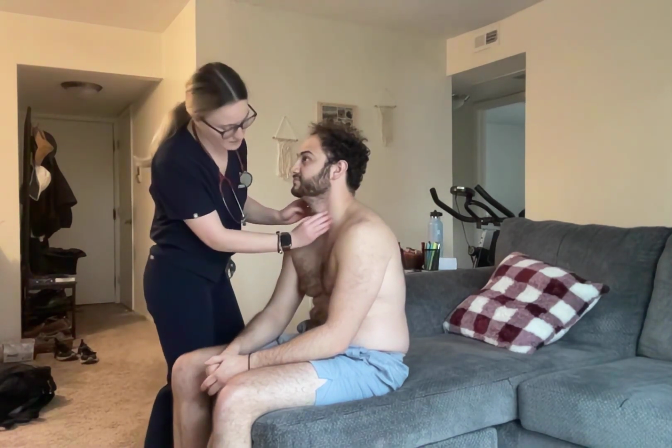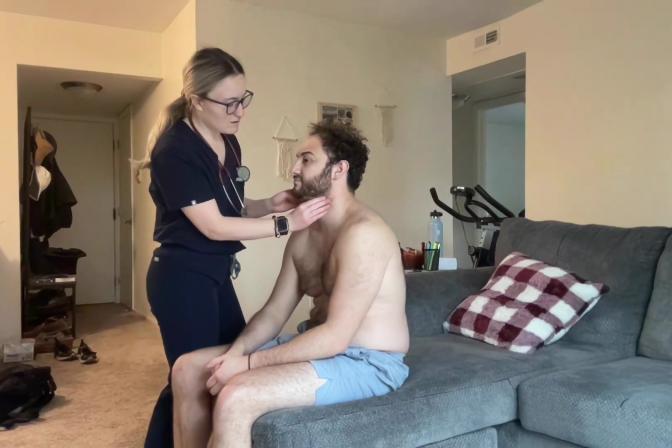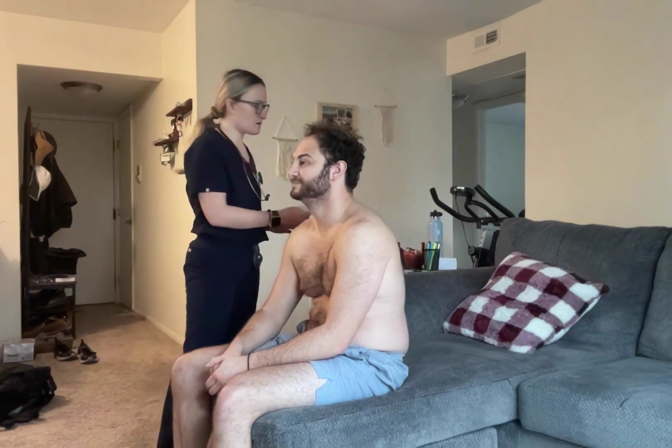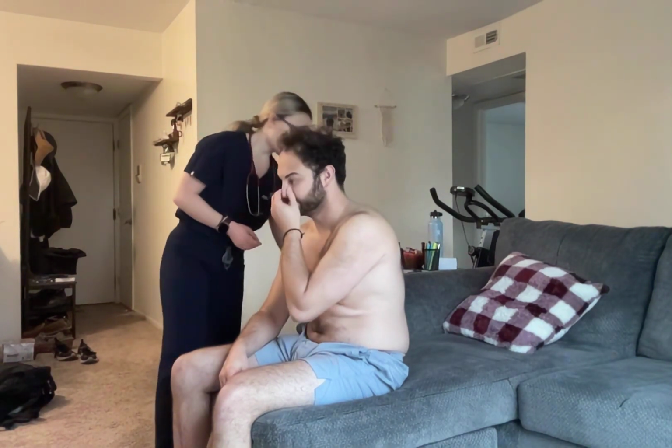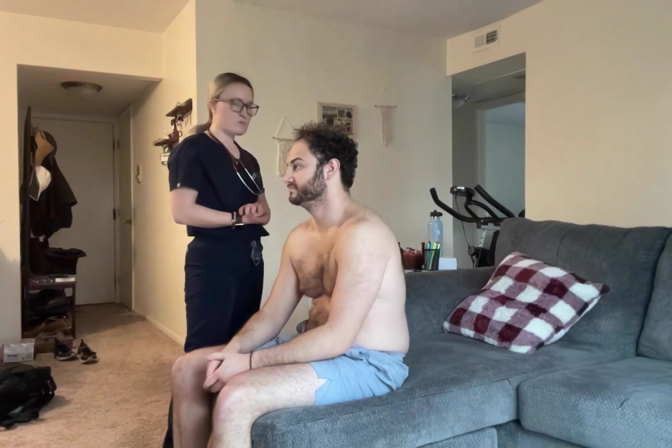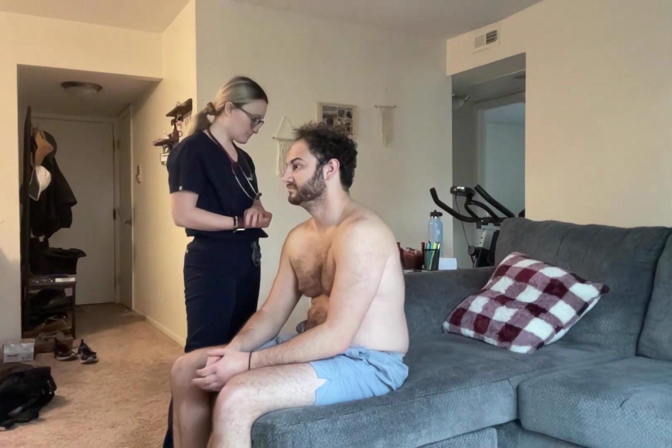So next I'm going to be inspecting the neck for symmetry, shape, and then I'm going to be palpating the trachea, making sure that it's midline. Go ahead and swallow for me. Good. Checking the thyroid gland. We'll defer the breast exam.